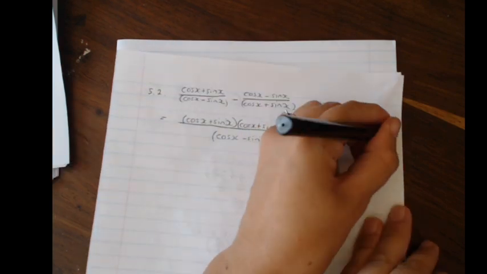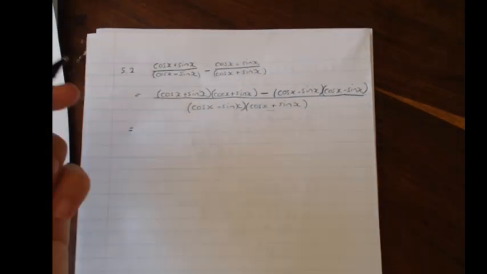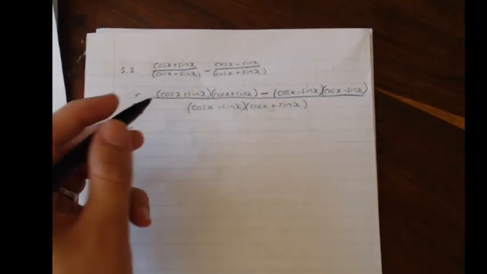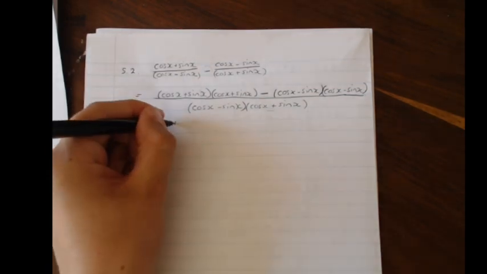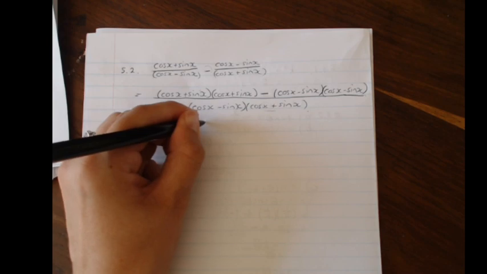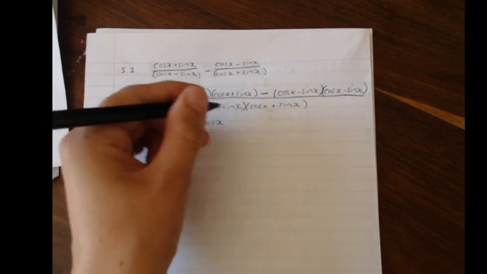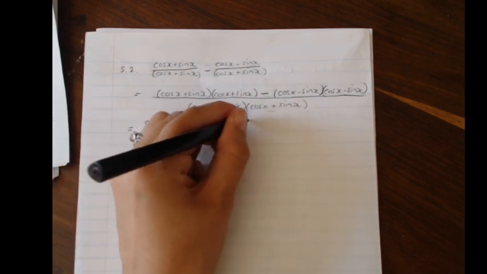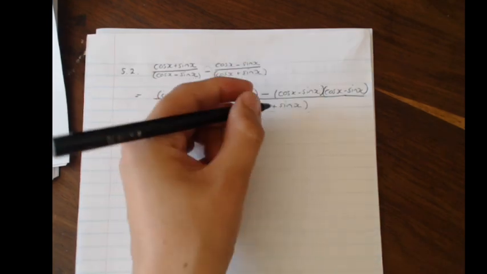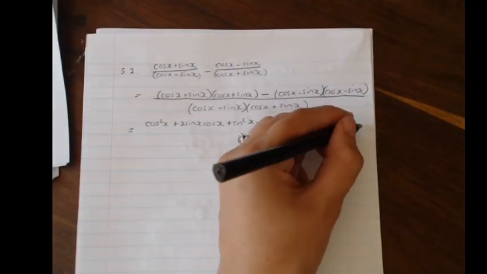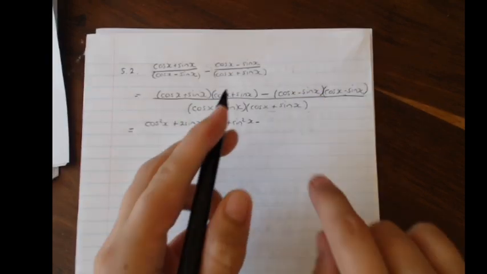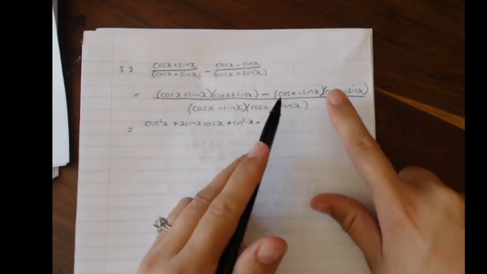And now I've got a lot of FOIL products to do, which I think most of you in grade 12 were perfectly fine with. I'm just quickly going to do them here without really bothering too much about explaining. I think most of you are fine with that. Plus sine squared x. And then there, you can either just keep it in brackets first, and just multiply out the FOIL product and then multiply in the negative.